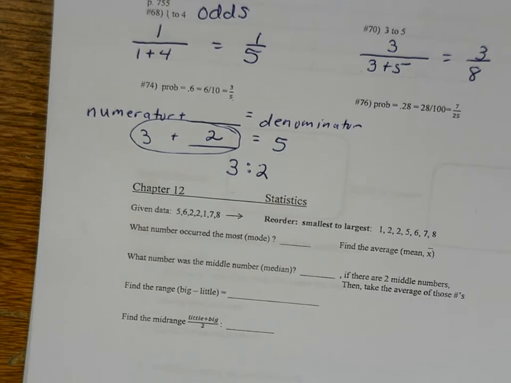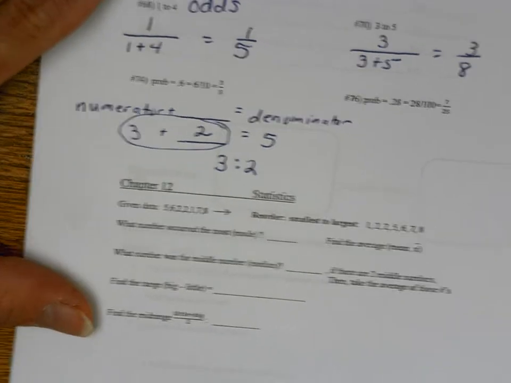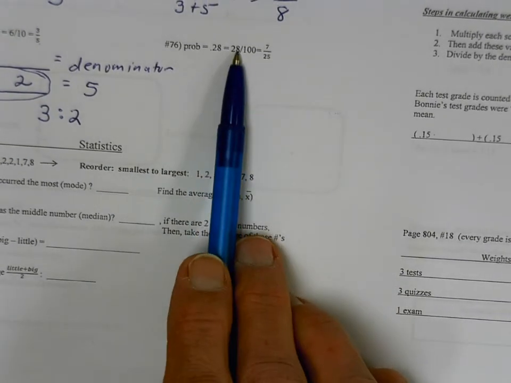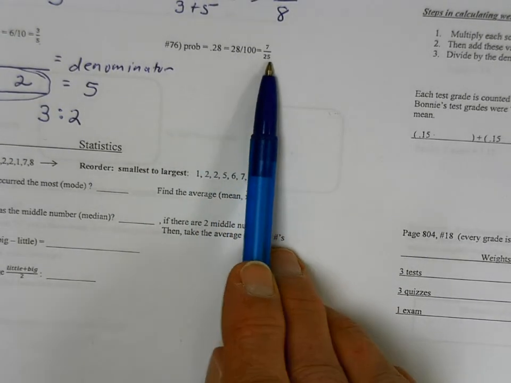Let's try another one. Let's look at number 76. They said the probability of something occurring was 0.28. Well, that's 28 out of 100, and then I reduced.